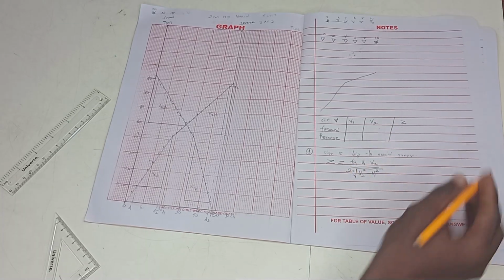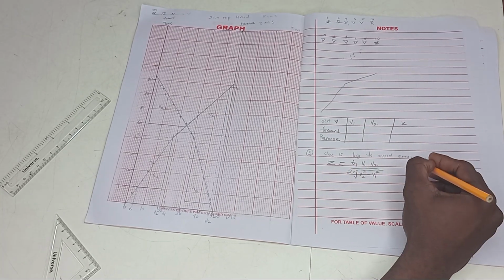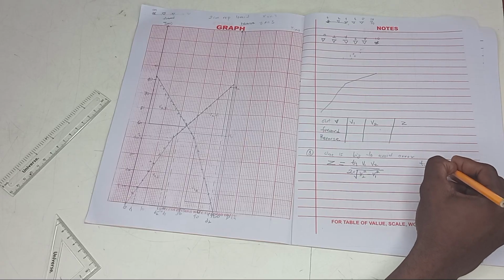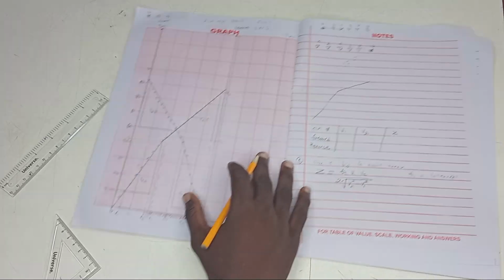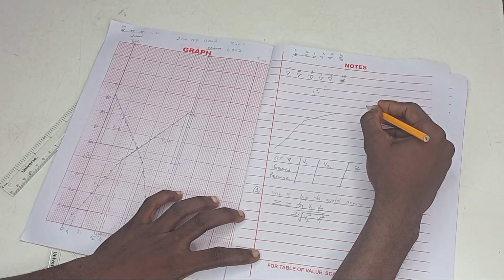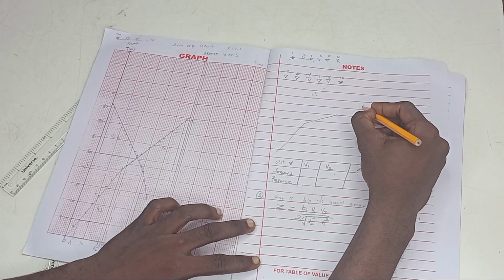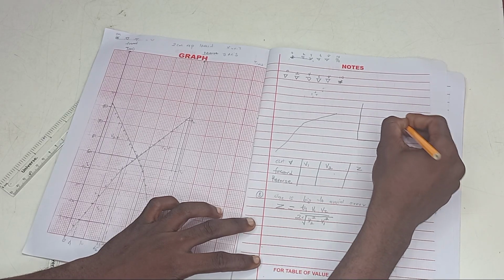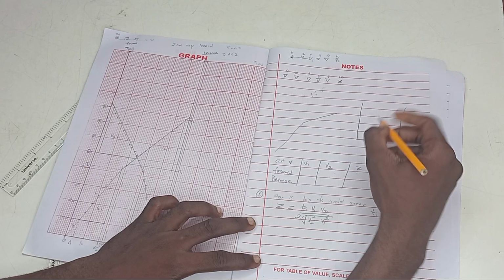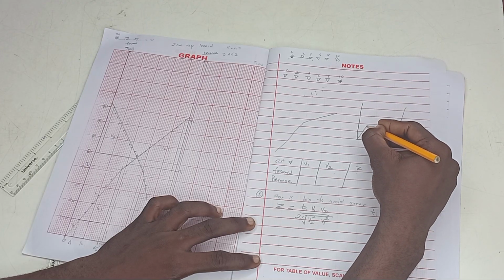Now what is ti? You can see ti is the intercept. Remember that when you are sketching, you have something like this.